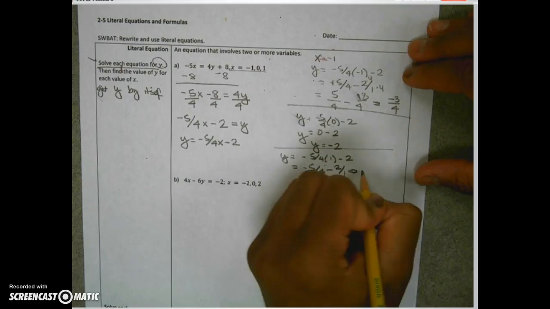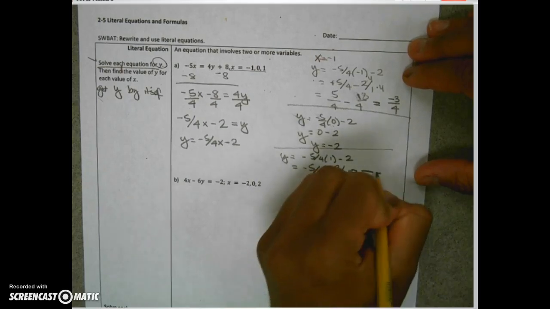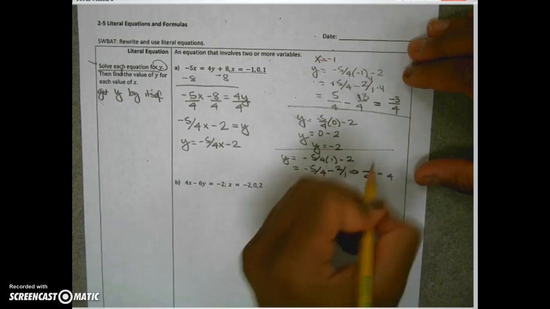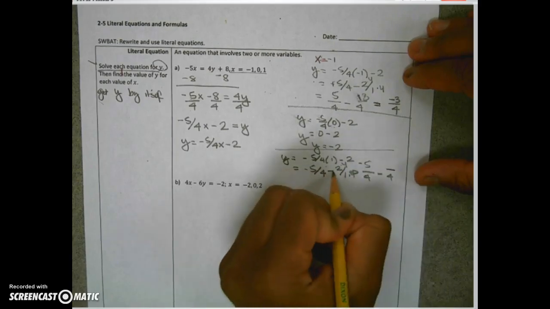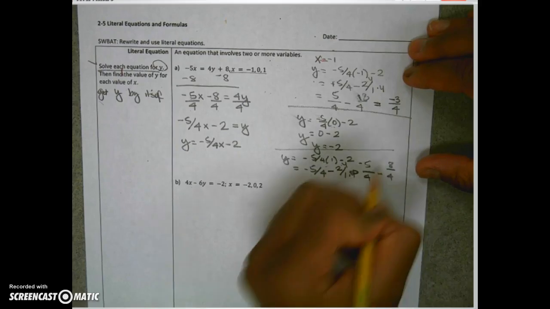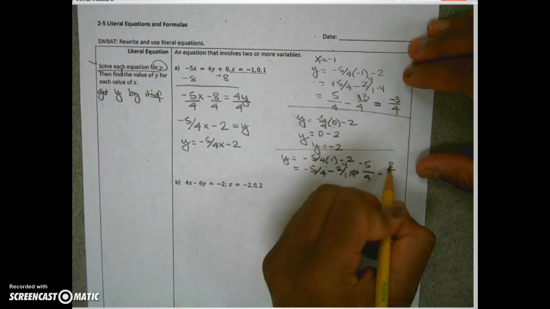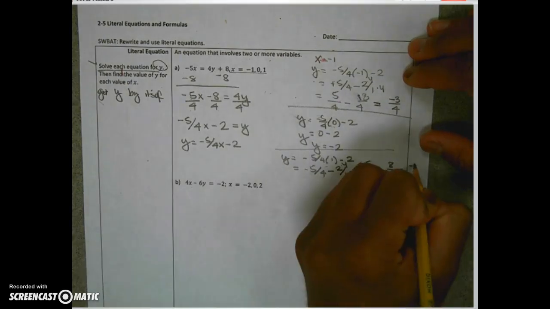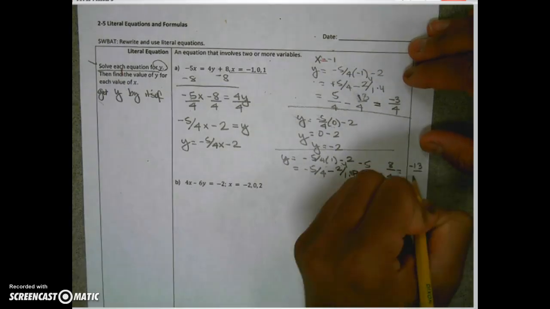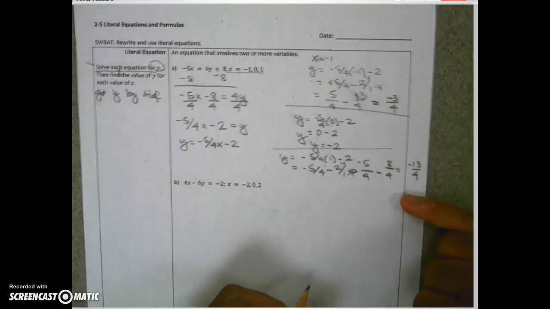And then I'm going to get my common denominator again, which is still 4. This already has it, so it's just negative 5. This I'm going to multiply by 4 again. Negative 2 times 4 is going to be 8. And I have negative 5 minus 8. That gives me negative 13 over 4. Remembering that you're going to keep the denominator the same.